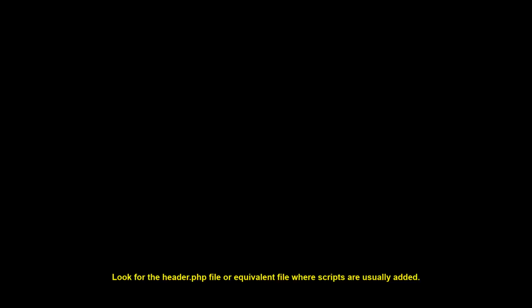Look for the header.php file or equivalent file where scripts are usually added. Open the header.php file using the built-in editor or an external code editor. Search for the Sovrn affiliate tracking script within the file. The script typically begins with script and includes Sovrn in the URL.